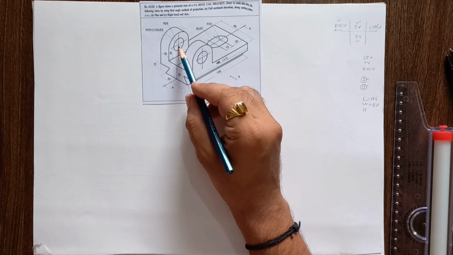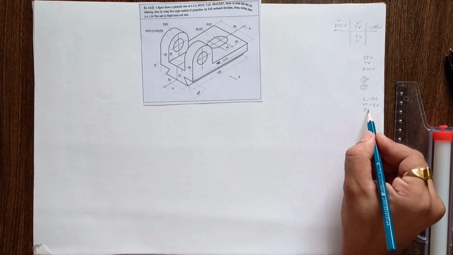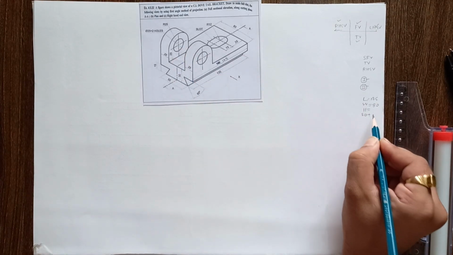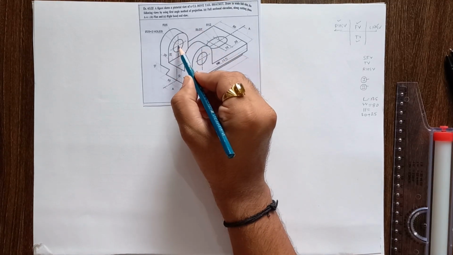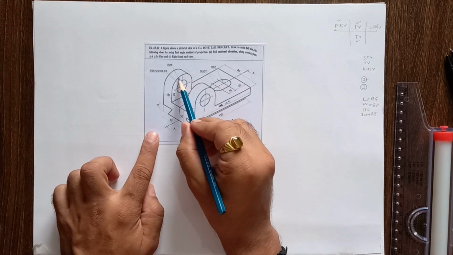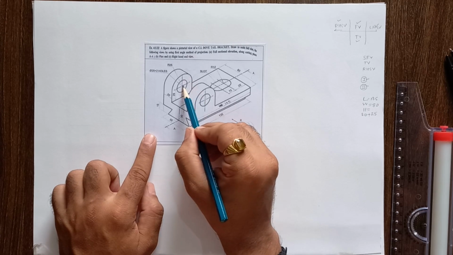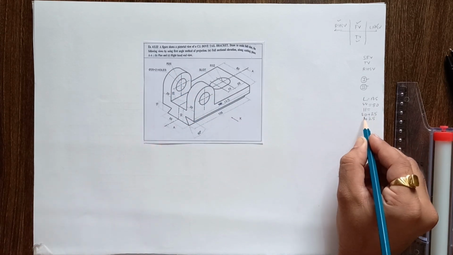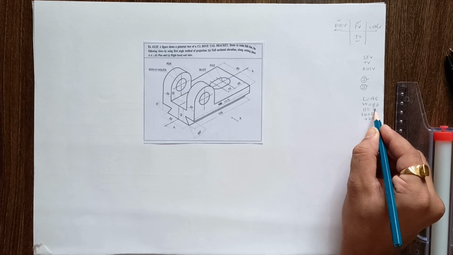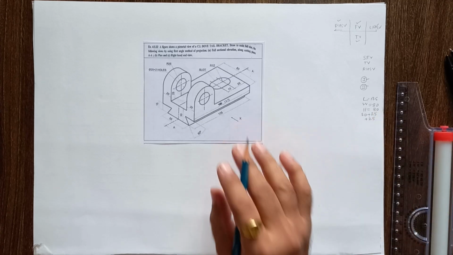From this surface to the center of that circle the height is 25. So the height of this object is 30 plus 25, plus from this center to the outer circle the radius is given, it is 25 mm. So 25 plus 25 is 50, plus 30, 80 mm is the height of this object. So these are the overall dimensions for this object.